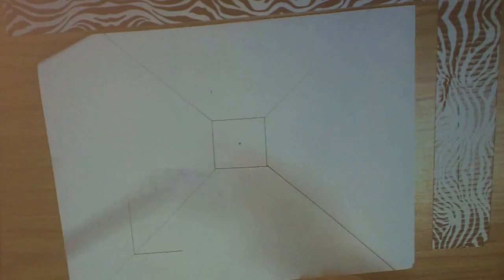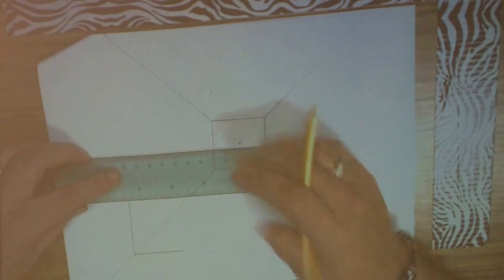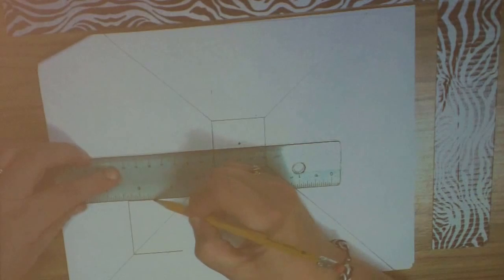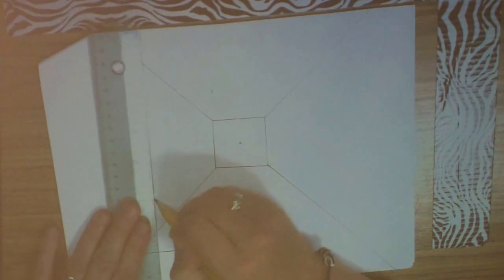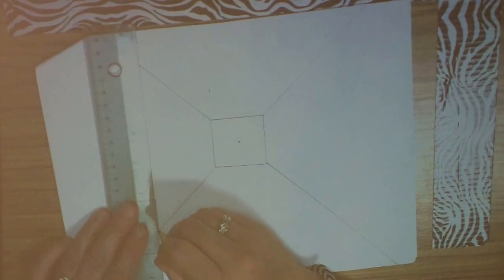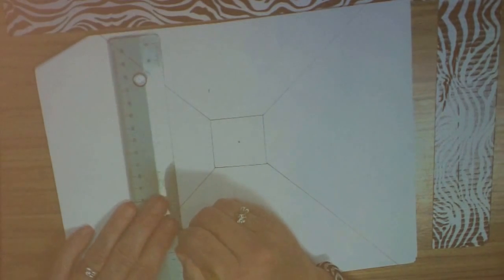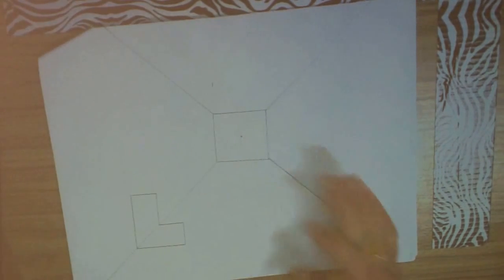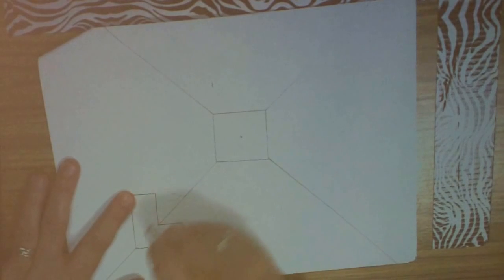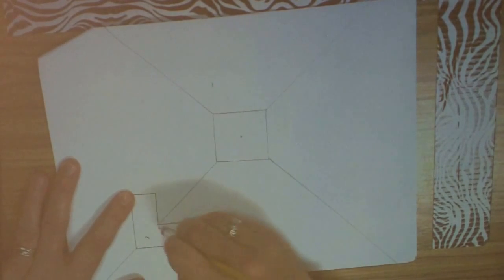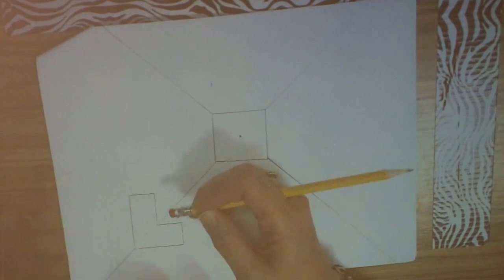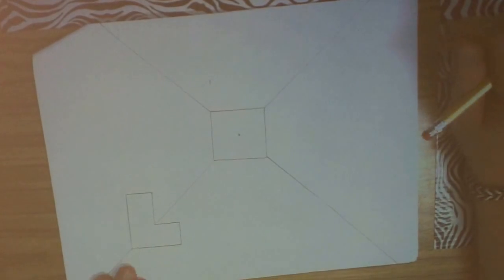And now I'm going to turn it into a block letter. I'm going to make it a 2-dimensional shape. Now if it looks like it's leaning, that means that your verticals aren't straight up and down. Is that better?